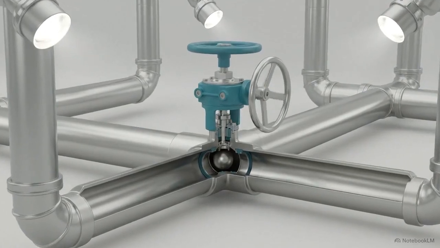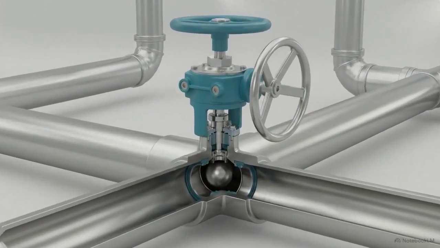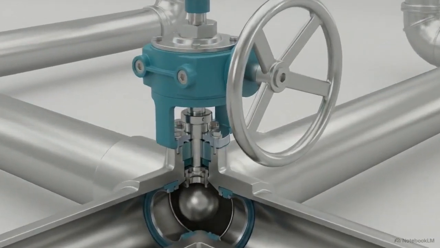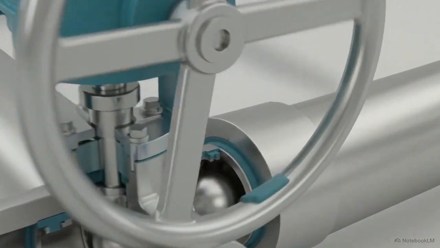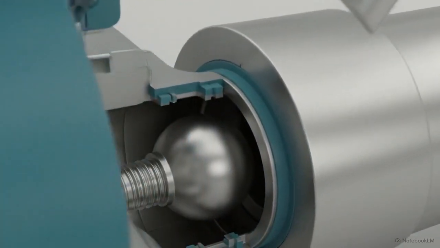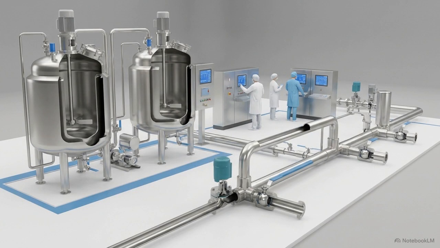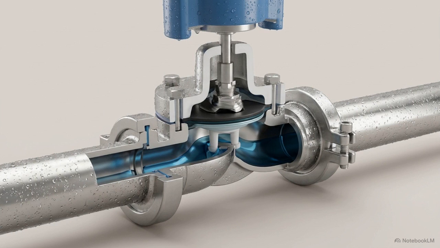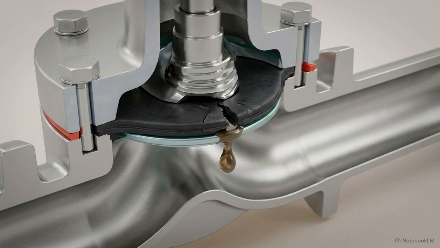A valve is a mechanical device designed to regulate, direct, or control the flow of fluid by opening, closing, or partially obstructing a passageway. In pharmaceutical manufacturing, these components act as the primary interface between the product stream and the mechanical environment of the factory. Their engineering determines whether a system can maintain absolute sterility across reactors and utility networks, or if a leak allows external contaminants to enter the batch.